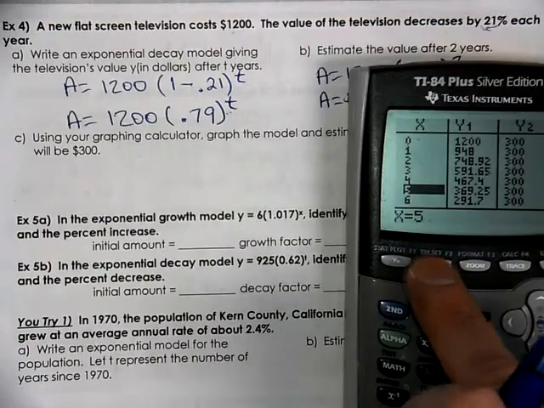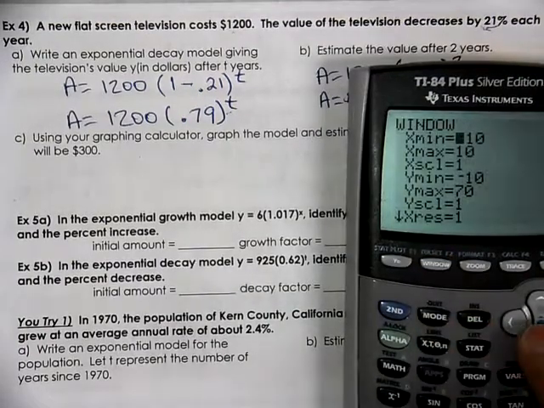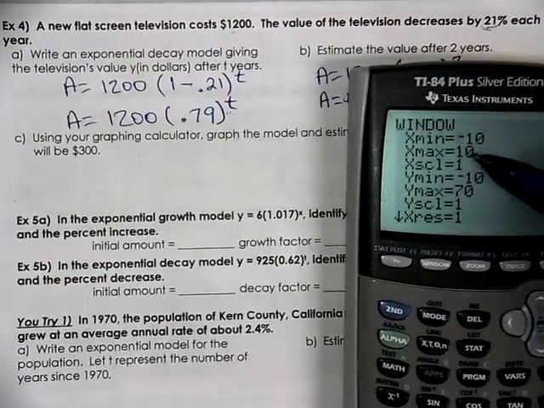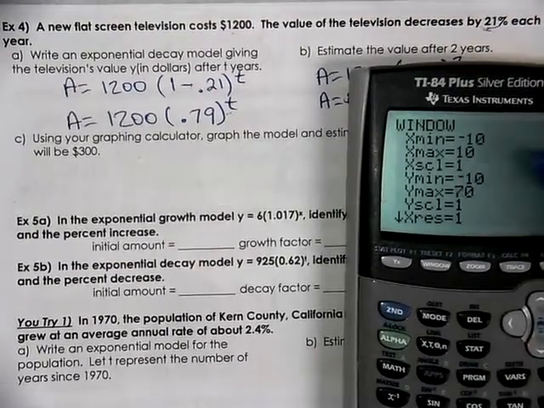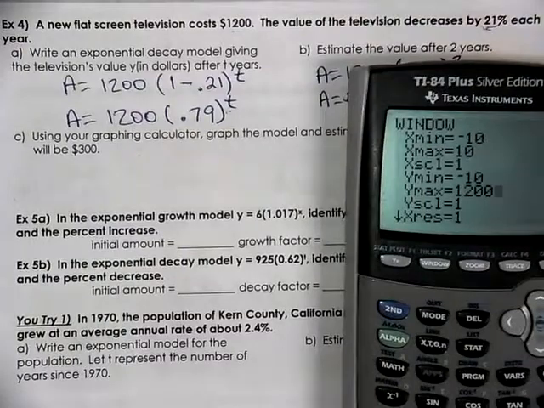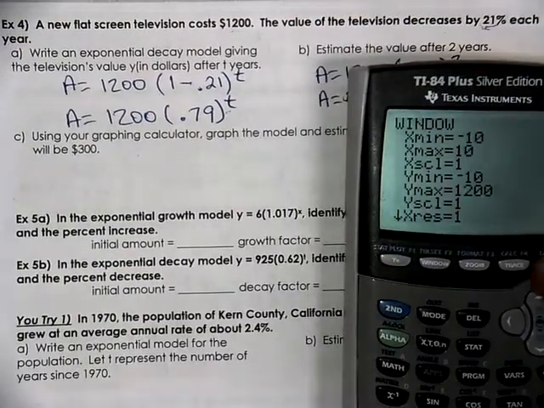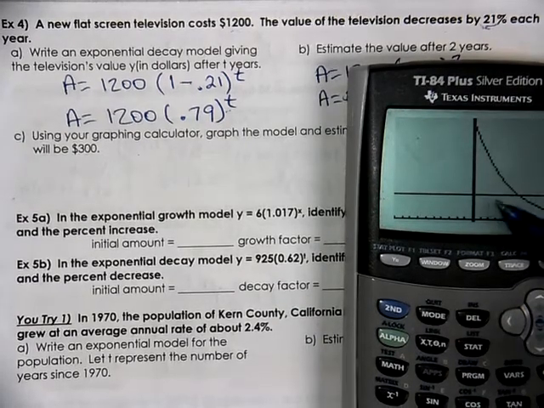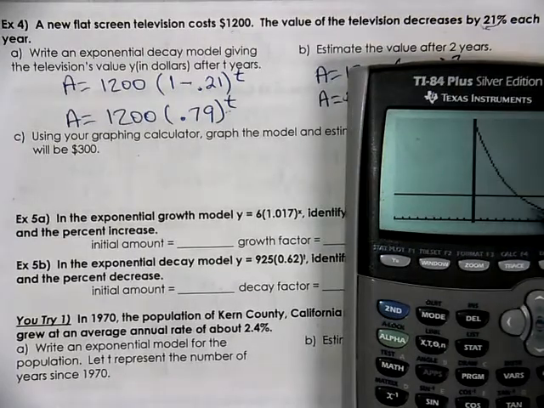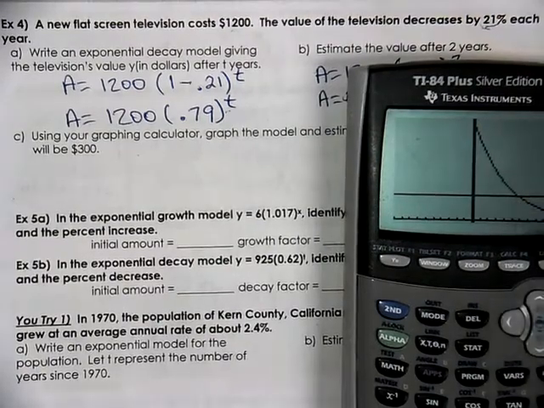So now we can go to window. We know that our x value is going to be less than 10, so that's fine. We need to be up around 1200 if we want to see our whole problem graphed out. So here's our 300 and our exponential decay. We want to figure out the calculation of where this lands.